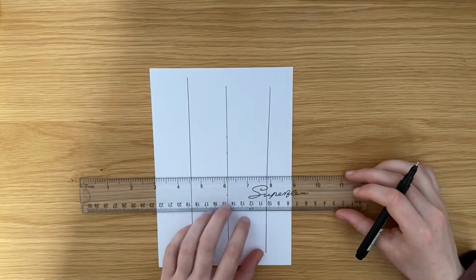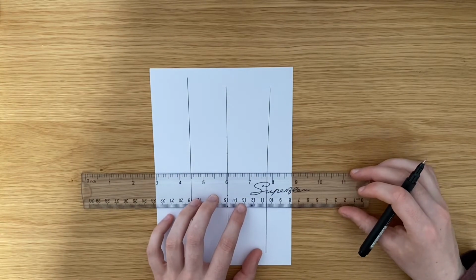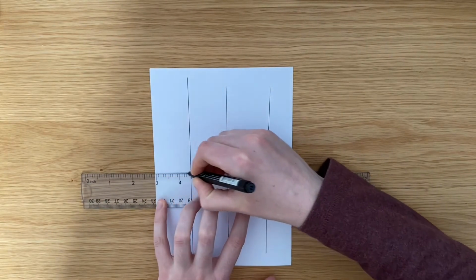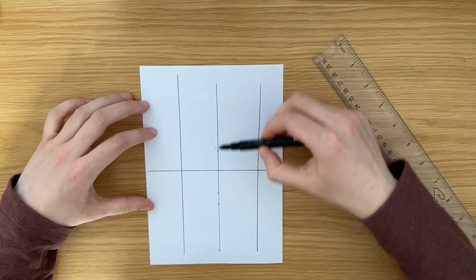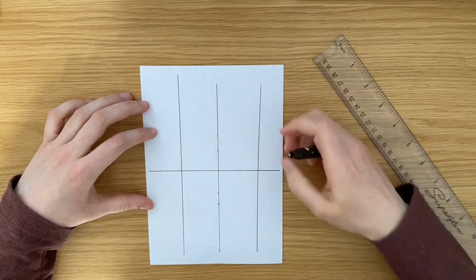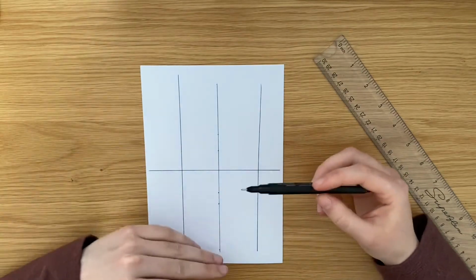So to help visualize that, I'm going to draw a horizontal line which will work as our horizon line. Anything above the horizon line, you'll be looking at the underneath of it. Anything below it, you'll be looking at the top face.